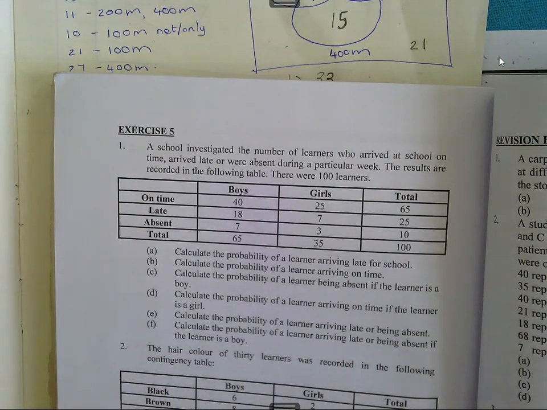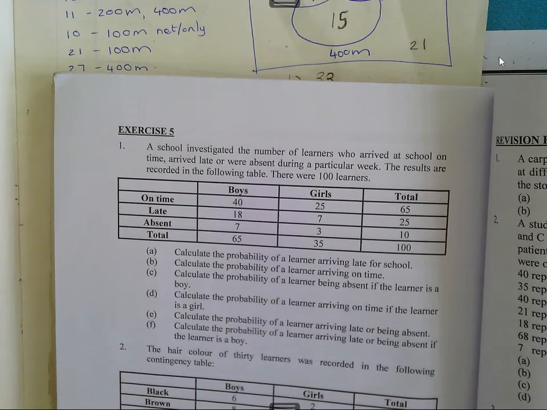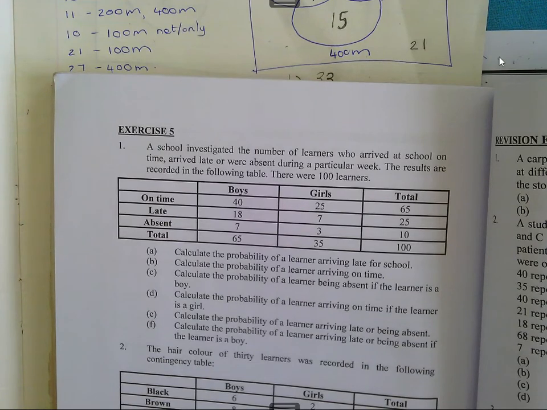Okay, now, this is not a question here, but they can ask you, what's the probability of the learners that are late, that the learner will be a boy? What's the probability of choosing a learner, of a boy being a learner that's late? What's the probability of a boy being a learner that's late?